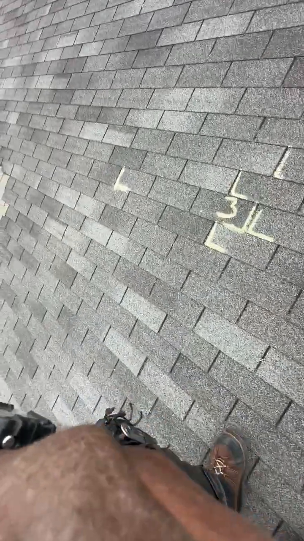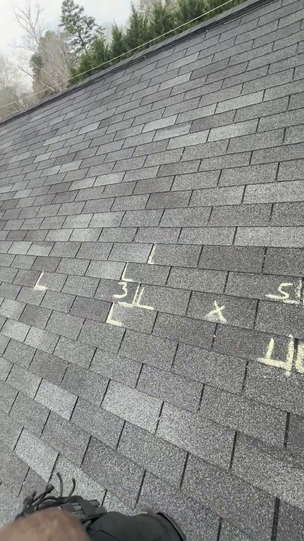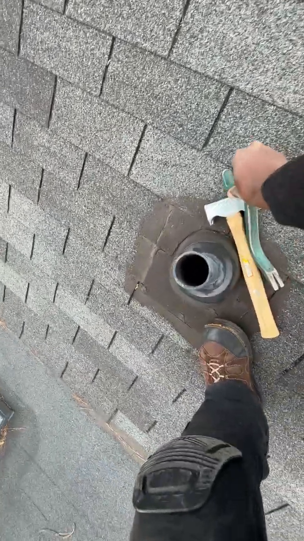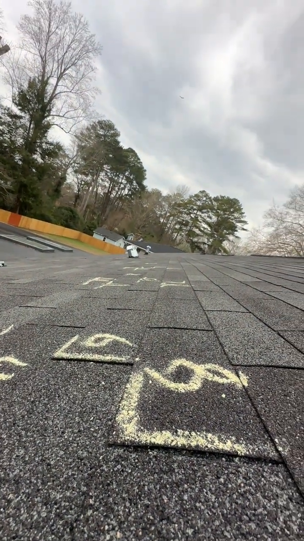I'm gonna go ahead and set my camera up, grab my tools, and we'll get started. Want to make sure we can see everything properly here.